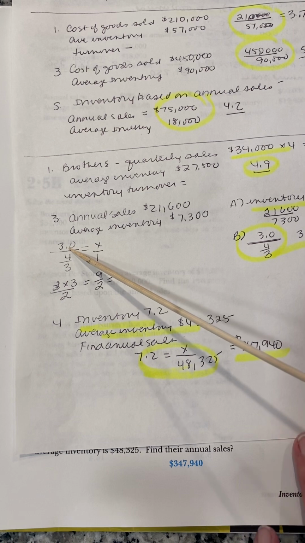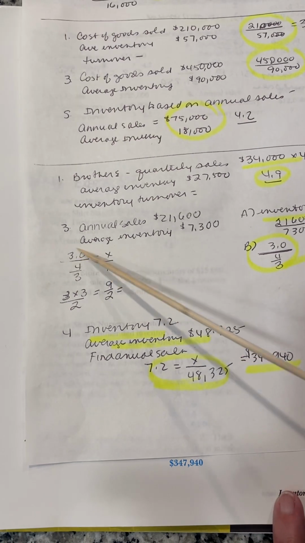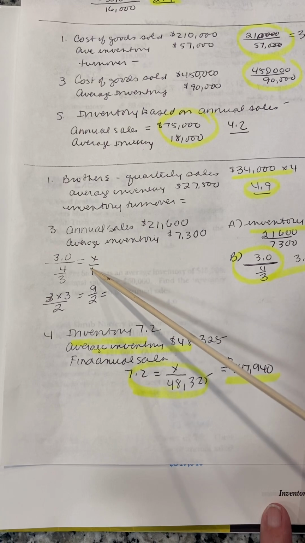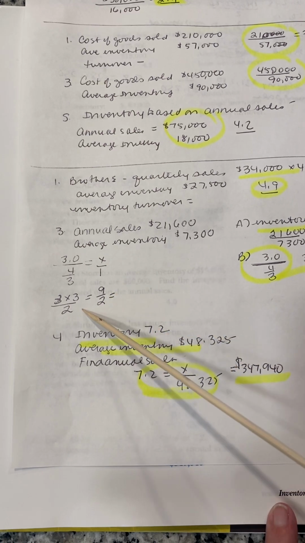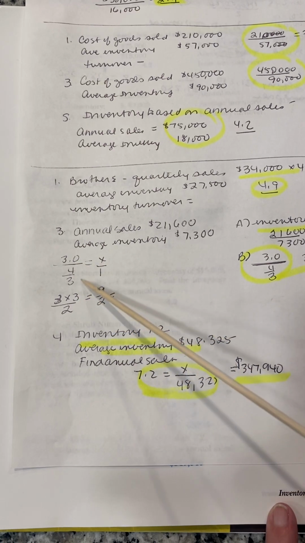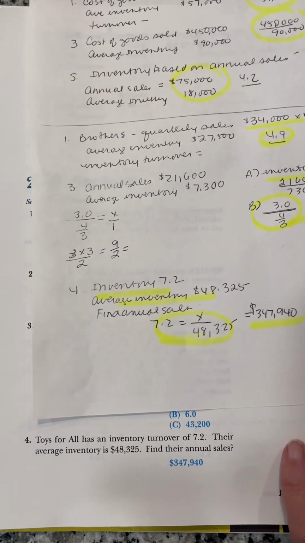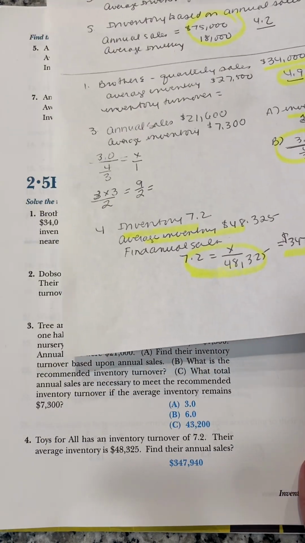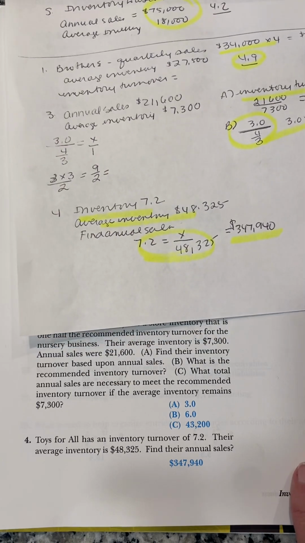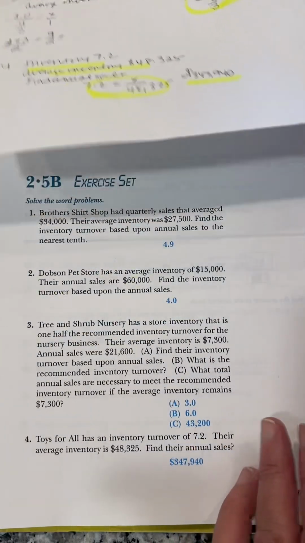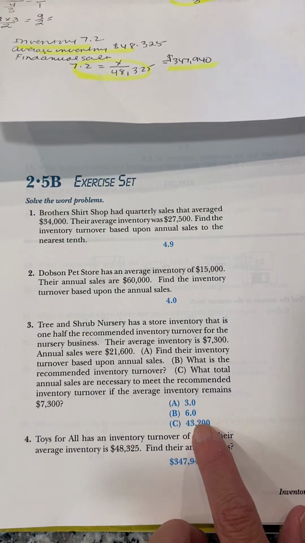So 3 over 1 or 4/3 equals x over 1. Anyway, you're going to end up with 3, so doing the inventory. Or we're going to end up with 6.